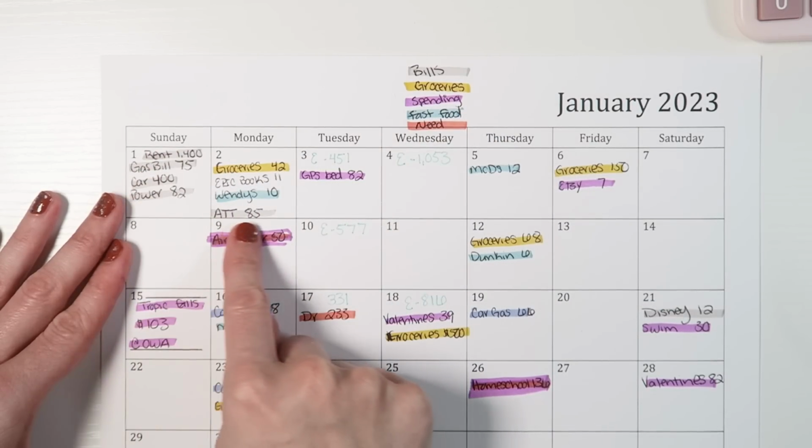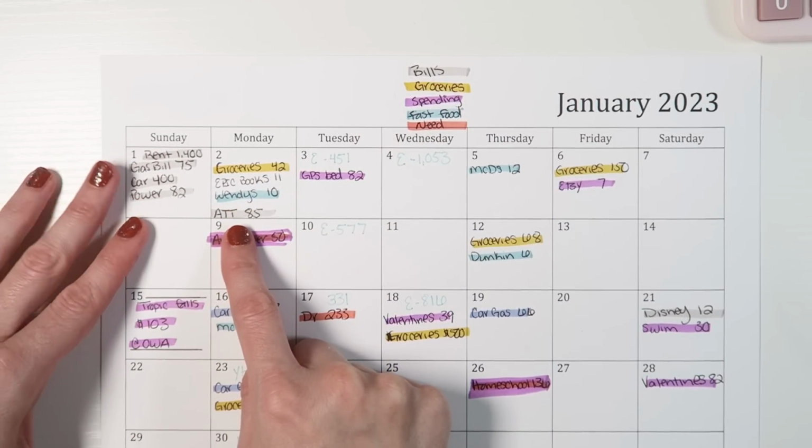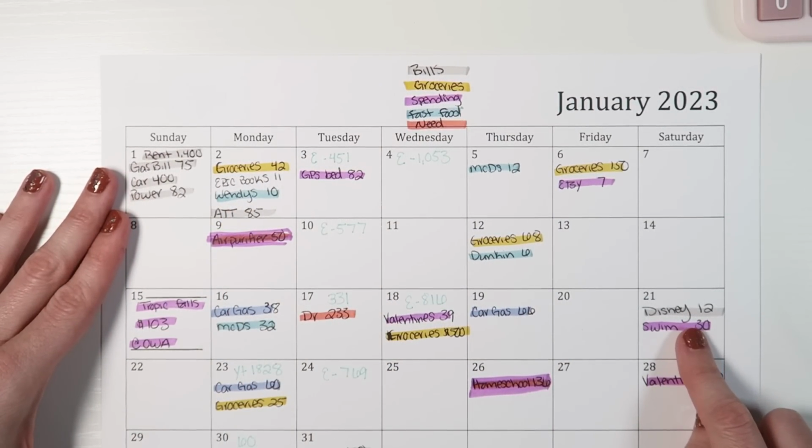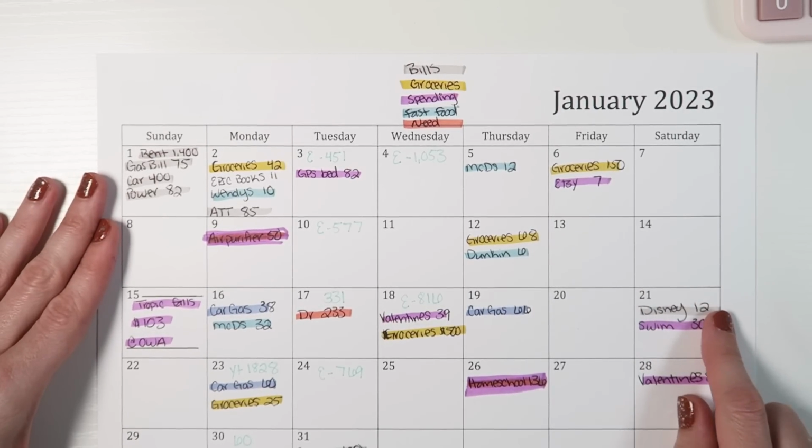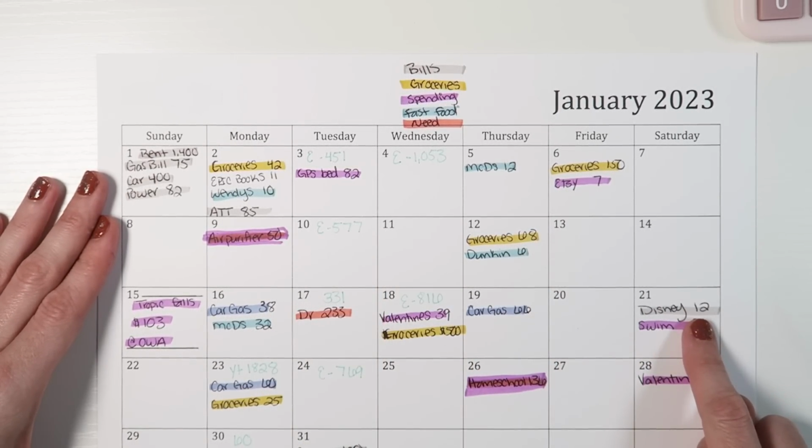Starting with bills, you can see I paid most of my bills on the 1st and the 2nd, like we just talked about. I do have Disney Plus, which I kind of consider a bill when I'm tracking like this, so I wrote that down on the 21st.